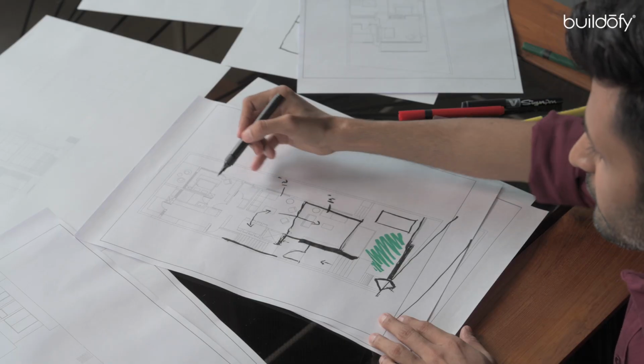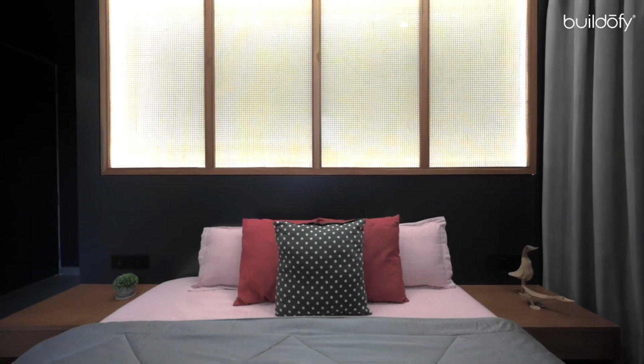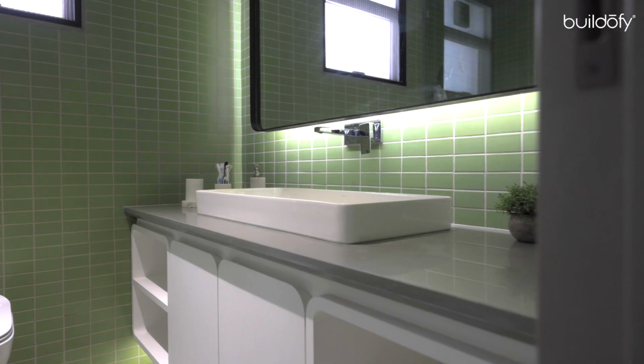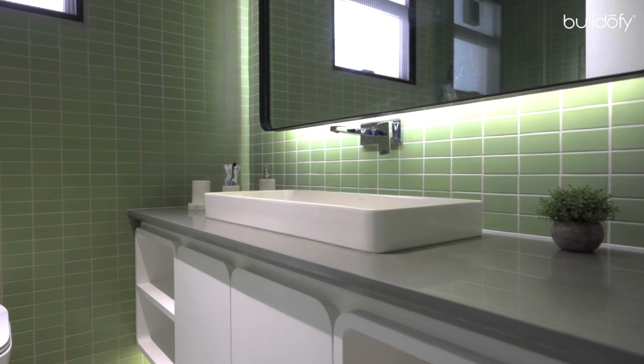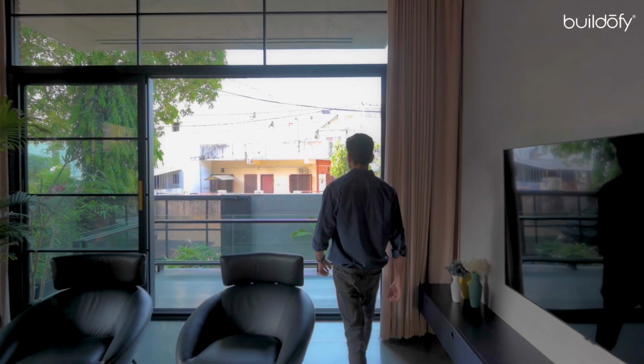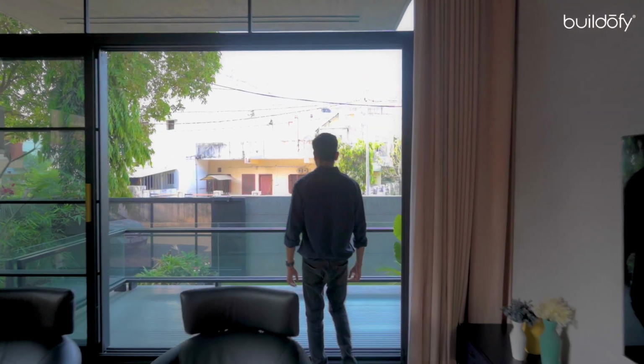On the ground floor we have given a guest room, a kitchen, a wash area on the back, and the utilities behind, and the main living area which opens out in the green area.